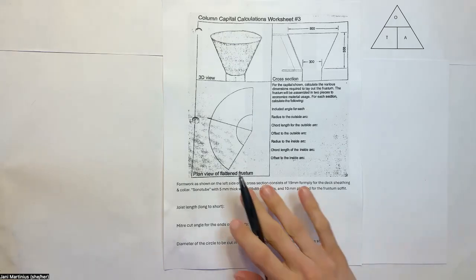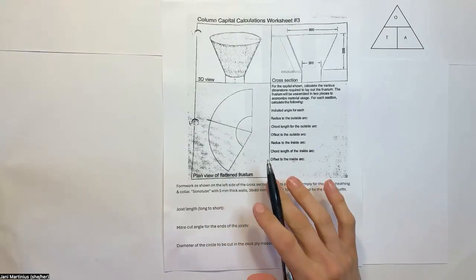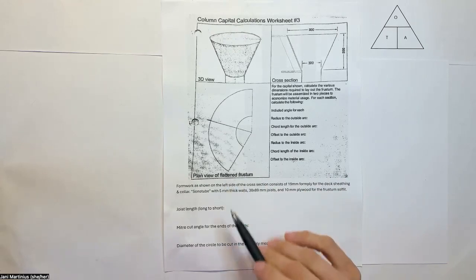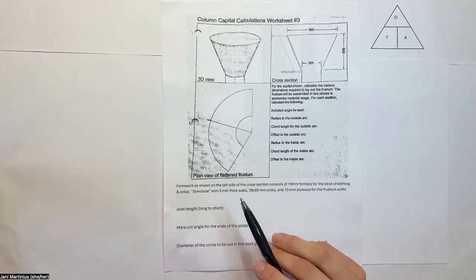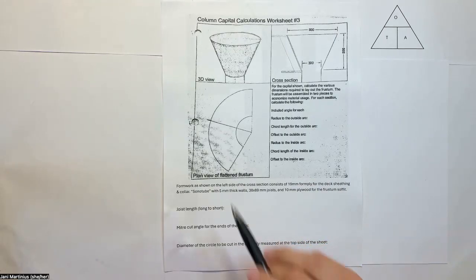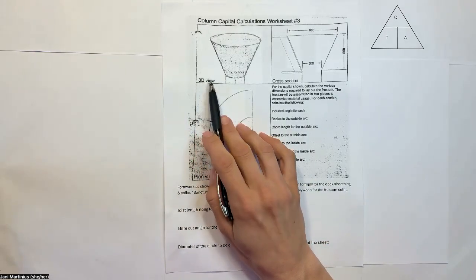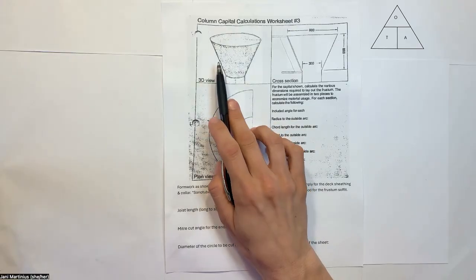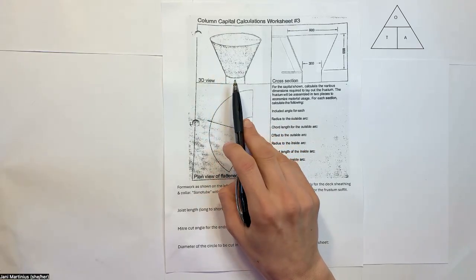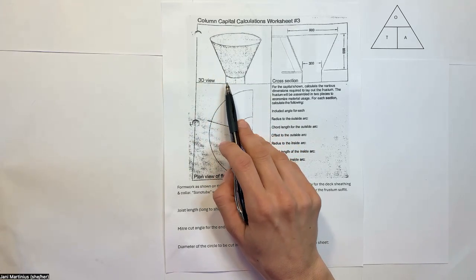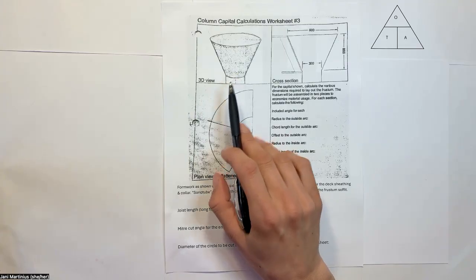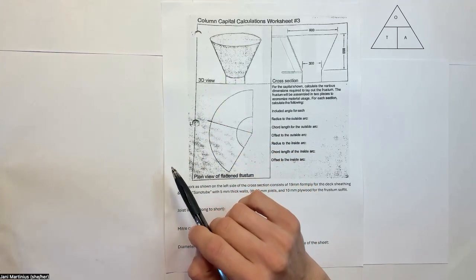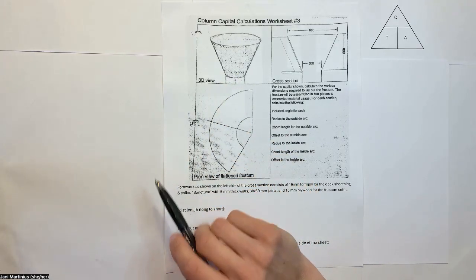It looks like a whole lot more because we now have three drawings of what we're actually doing, and we're going to use all three of them to figure everything out. So first, we have a 3D view of this column capital. So think commercial construction. This is a concrete column, and we have this capital, basically an upside down cone at the top to disperse some of the weight, and sometimes just to make it look pretty too.